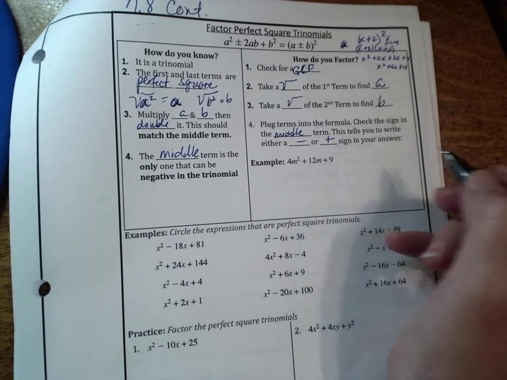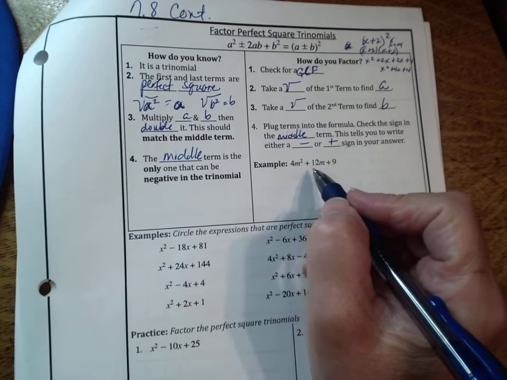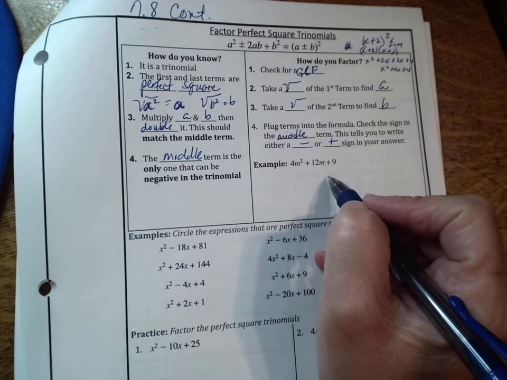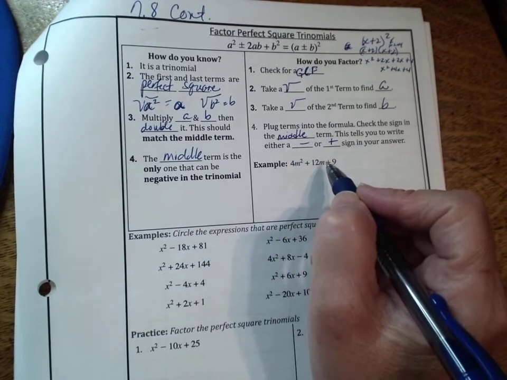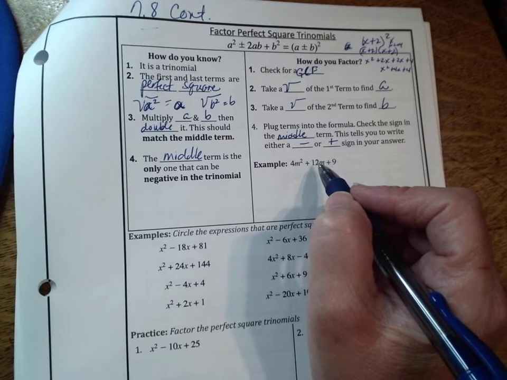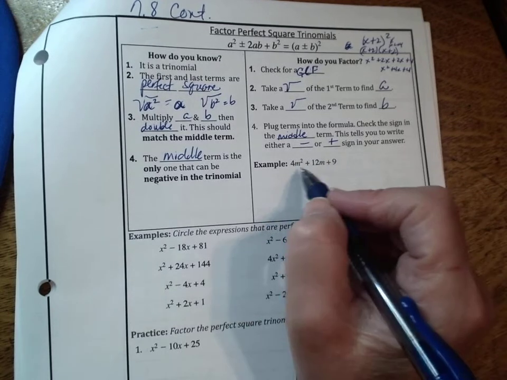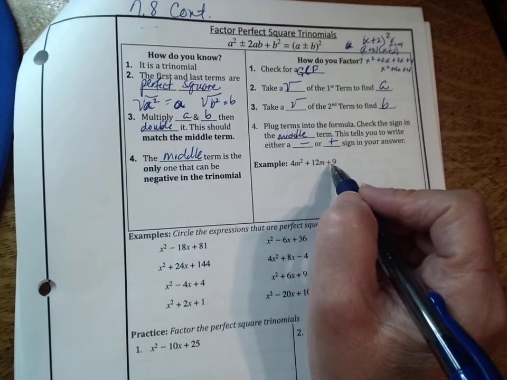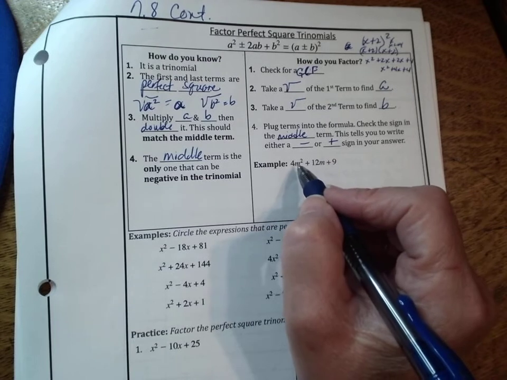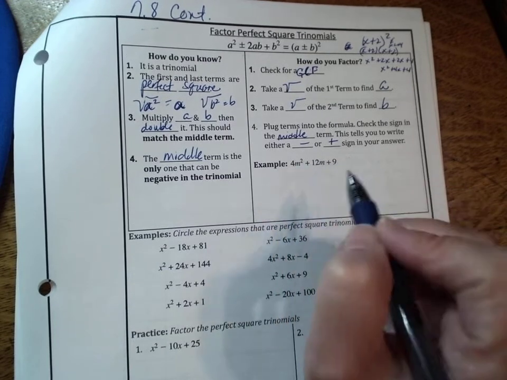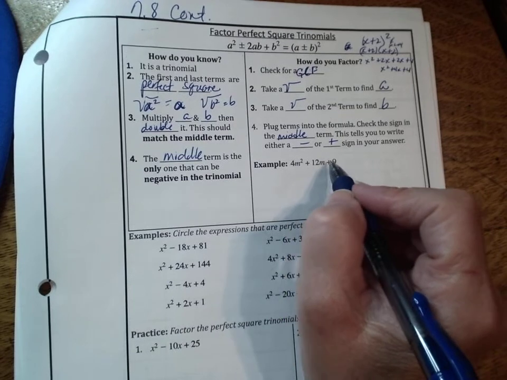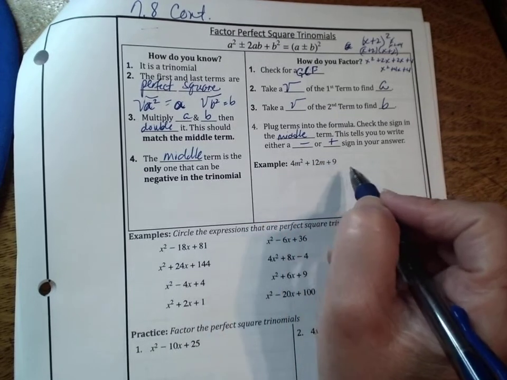So for this example, 4m squared plus 12m plus 9. Well, 4m squared and 9, those are both perfect squares. And that's where I always look at first. If I can't factor out the GCF, if there's no number that goes into all three. I about thought it was 1, but it wasn't. 4 goes into 12, but it doesn't go into 9. And 3 goes into 12 and 9, but not 4, so it has to go into all three.